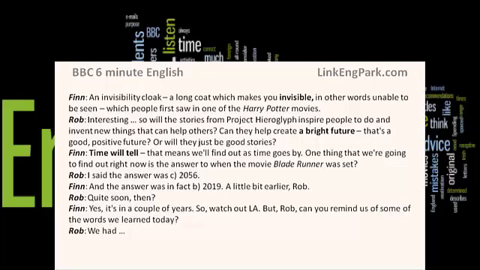Yes, very interesting. So will the stories from Project Hieroglyph inspire people to do and invent new things that can help others? Can they help create a bright future? And that's a good, positive future. Or will they just be good stories? Well, time will tell. That means we'll find out as time goes by.